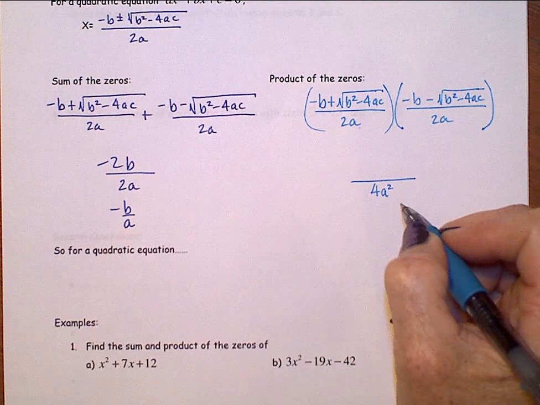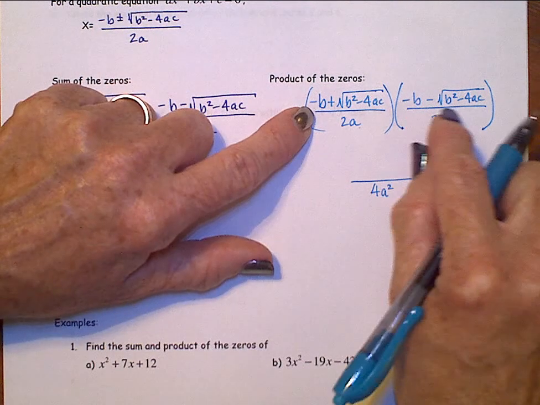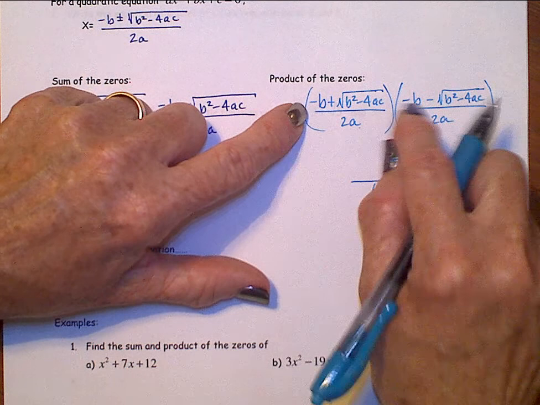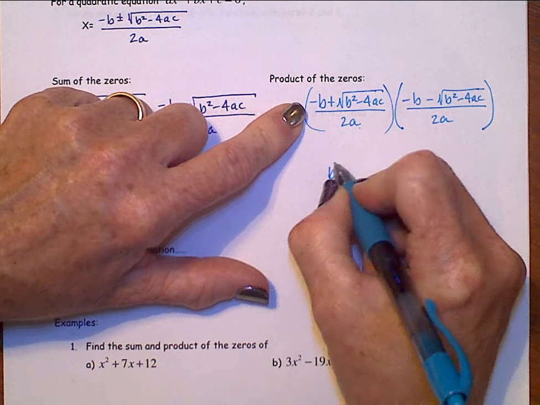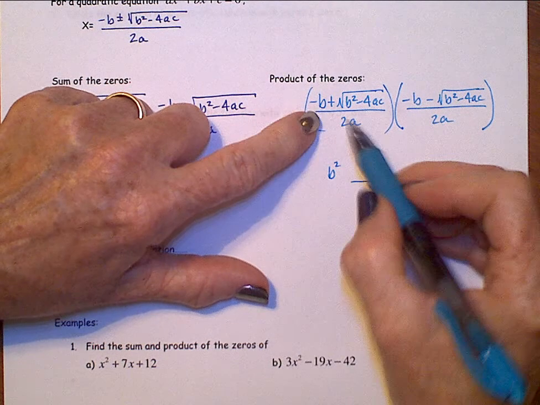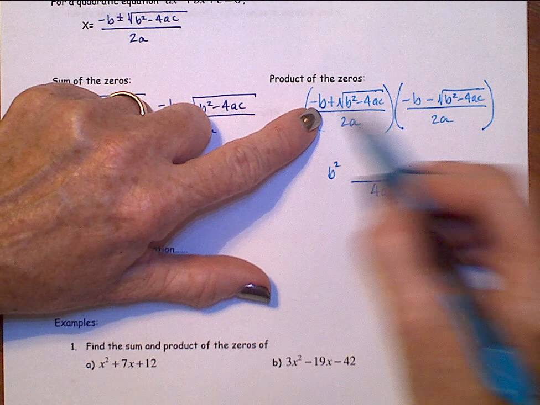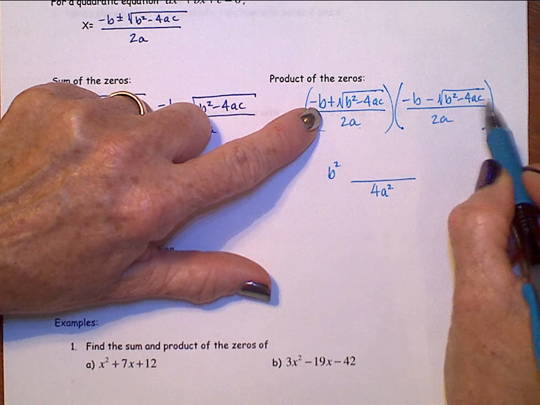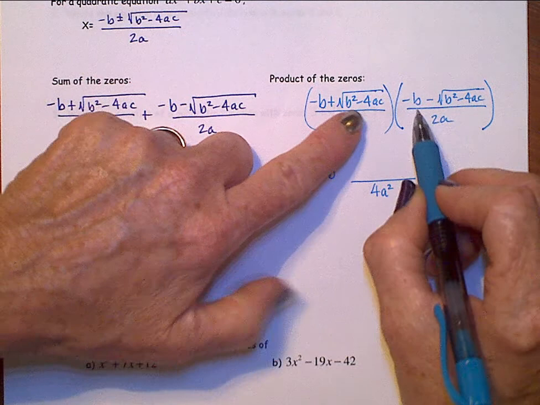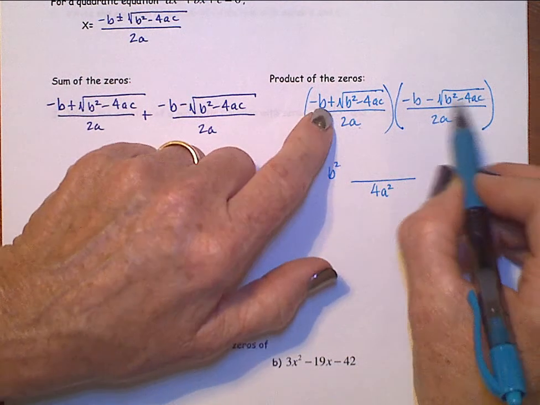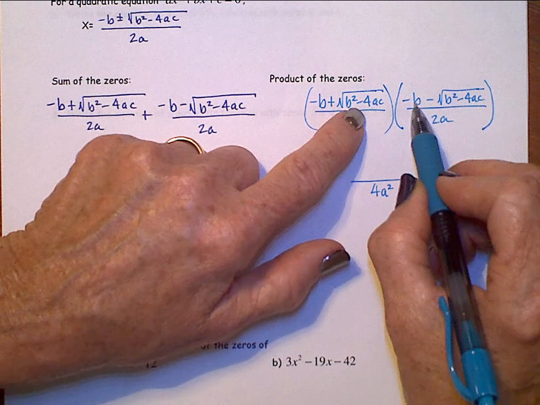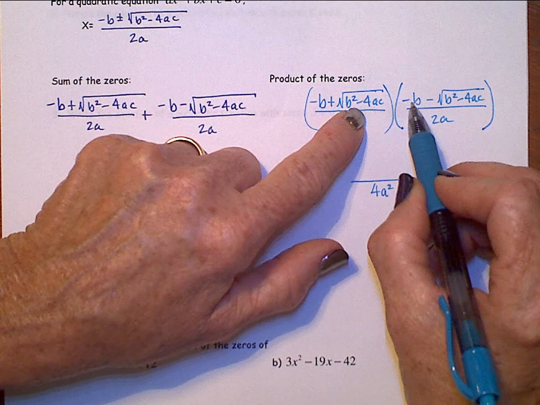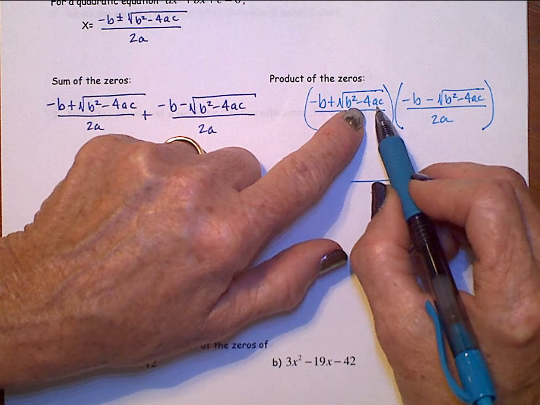Up in the numerator, we're going to have to FOIL this out. Negative b times a negative b, that's b squared. Then negative b times the opposite of this big square root, that's going to be positive b times that square root. And then this one right here on the inside terms, that'll be negative b times that square root. So those two will subtract out.